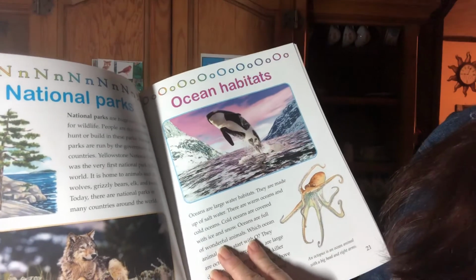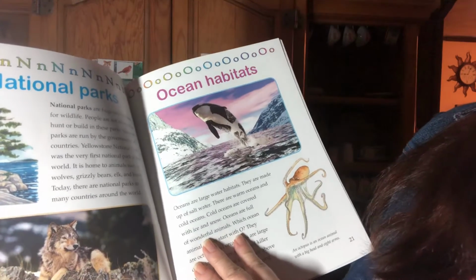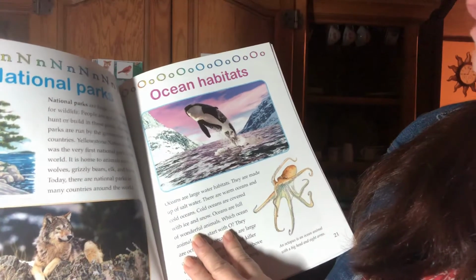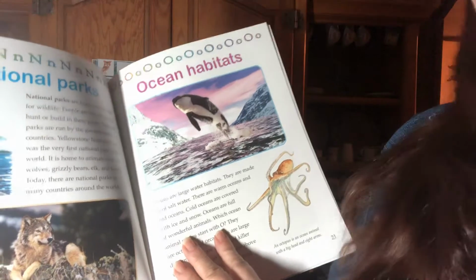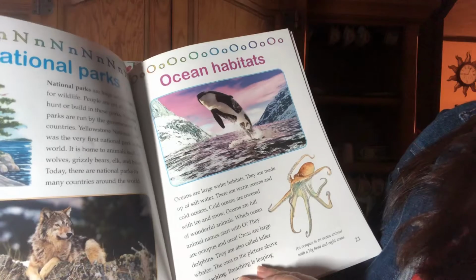Yellowstone National Park was the very first national park in the world. It is home to animals such as wolves, grizzly bears, elk, and bison. Today, there are national parks in many countries all over the world. We have quite a few national parks here in Colorado.